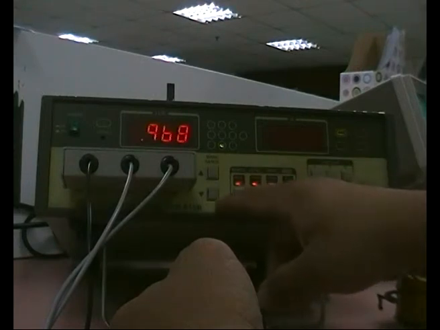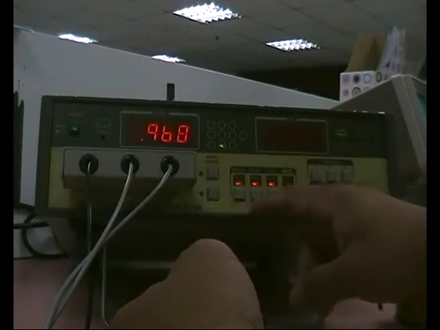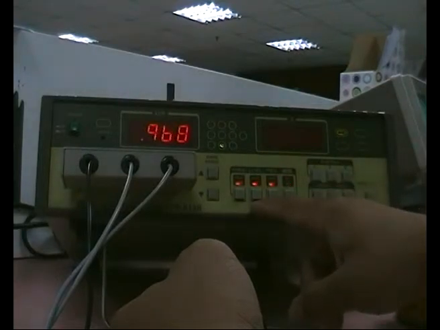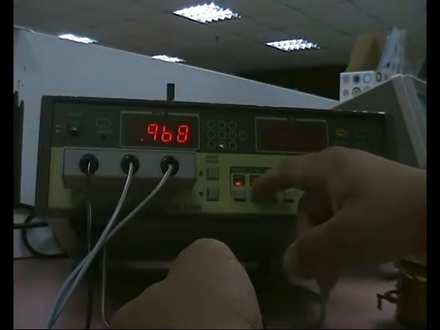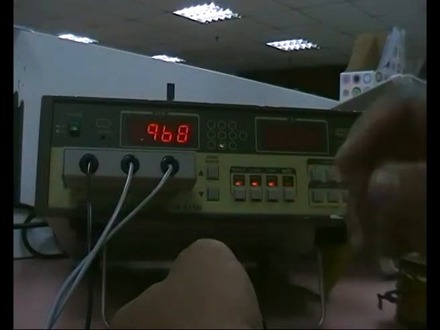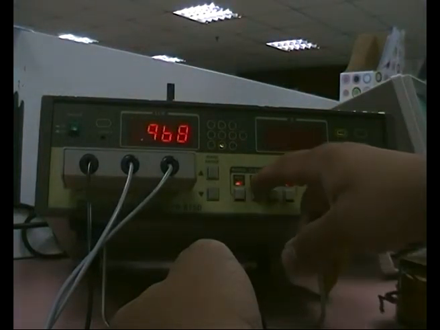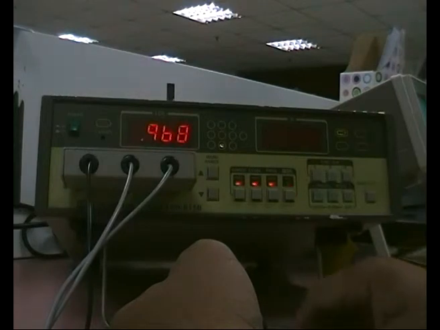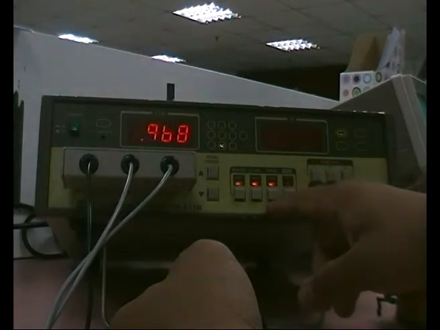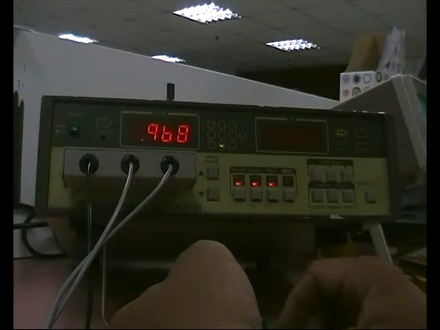So this is the hold for the range. It depends on the value of the resistor. If the value of the resistor is big, you put it on 1 volt. If the value of the resistor is small, you put it on 50 millivolt. The frequency I will explain later when we measure the capacitor.